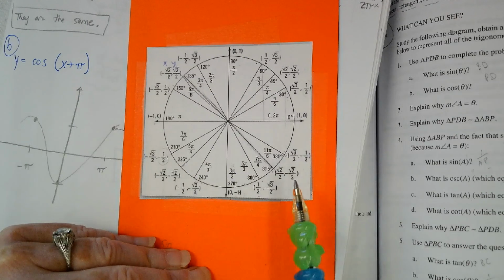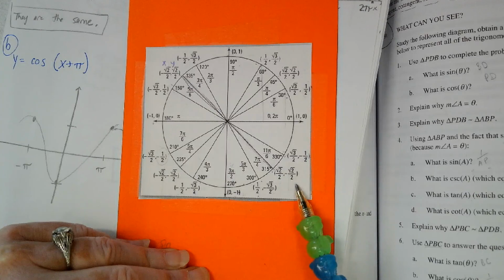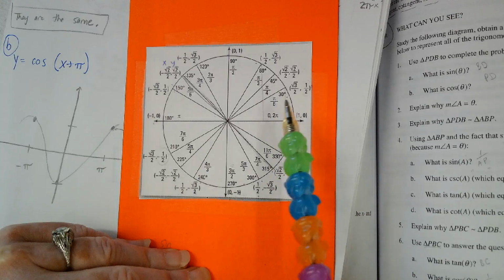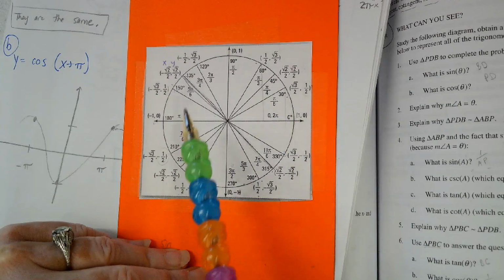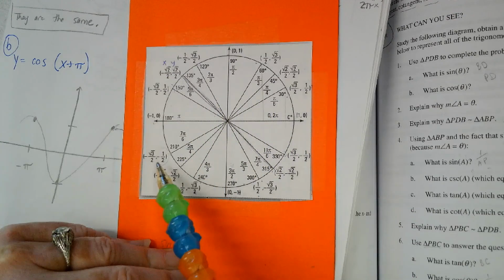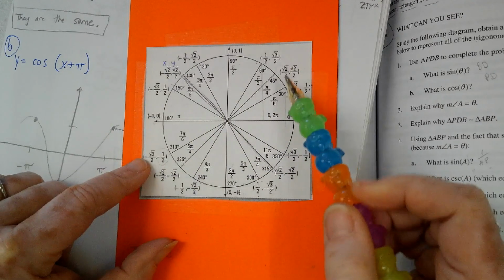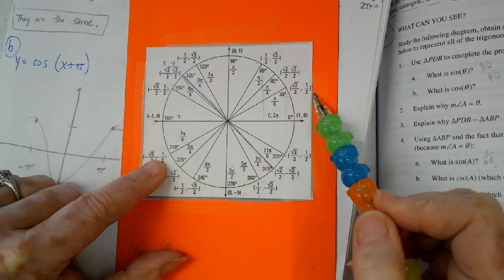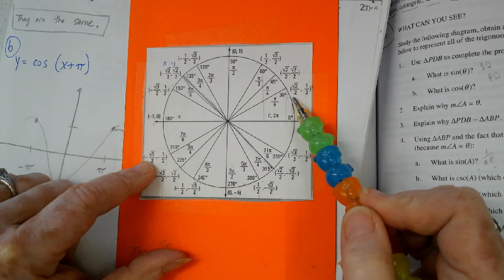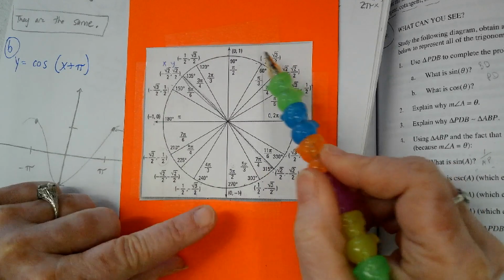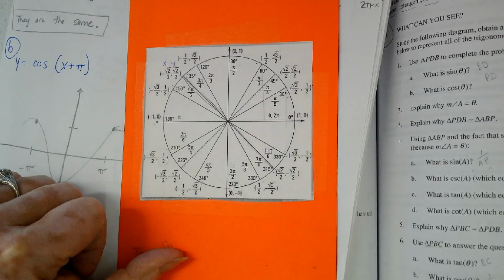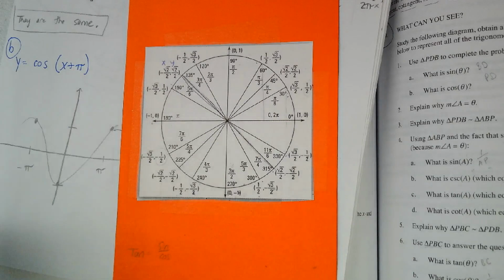And over here, cosine's positive, but sine is negative. Well, when you add pi to something, you're kind of skipping ahead by 2 quadrants. And that kind of explains why you're getting the same coordinates, but just opposite sign. And you can check it's true all the way around, even here. Okay, and that's all they wanted out of that one. I hope that helped.